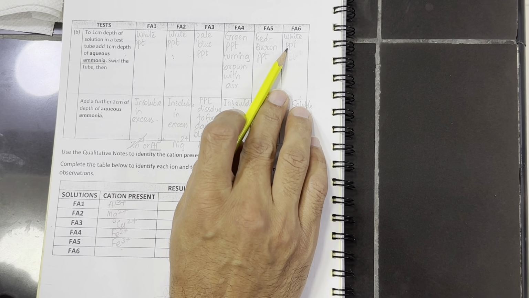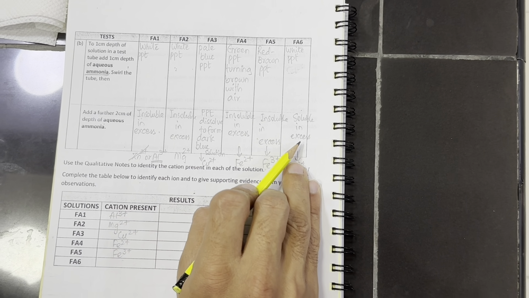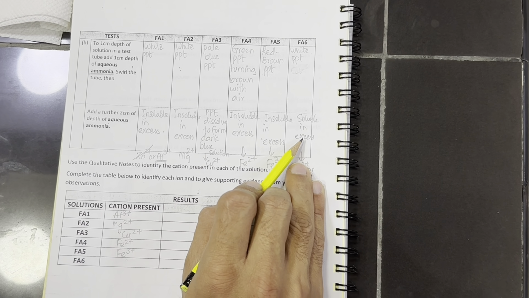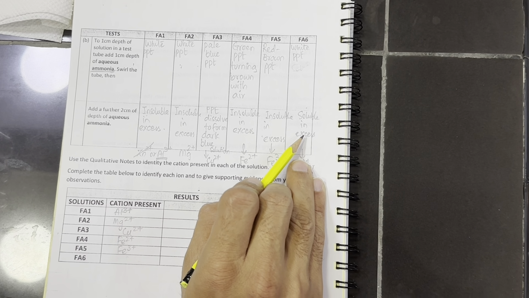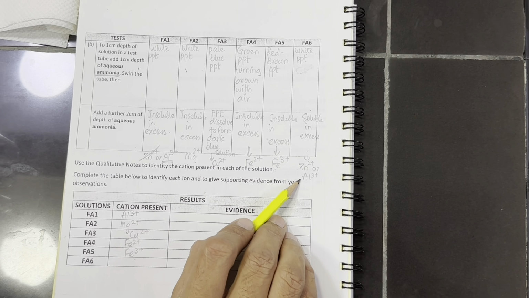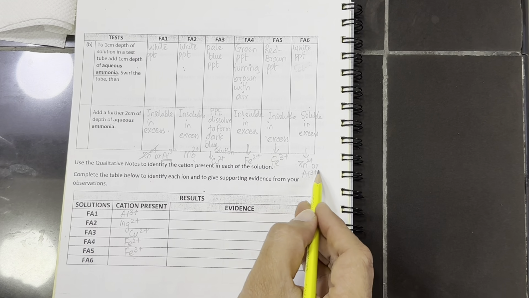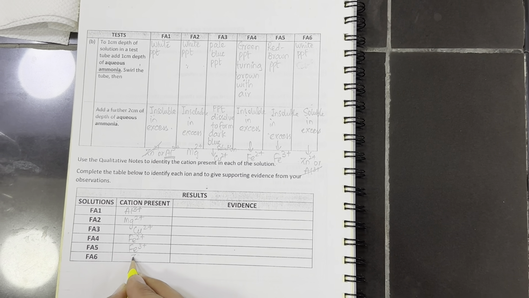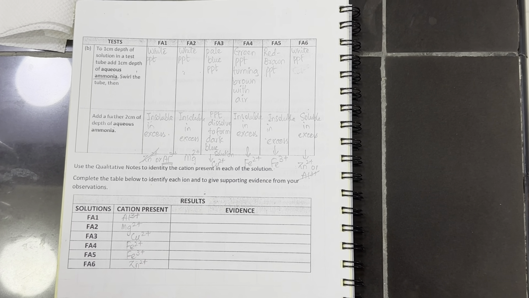So white precipitates which were soluble in excess in aqueous ammonia resulted in the confirmation that out of these two ions, it is just Zn2+, so Al3+ is crossed out. So now we have Zn2+ in this.